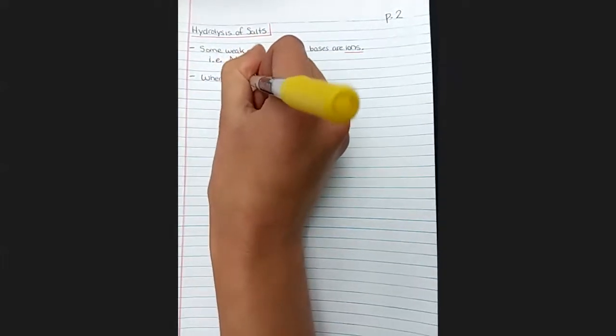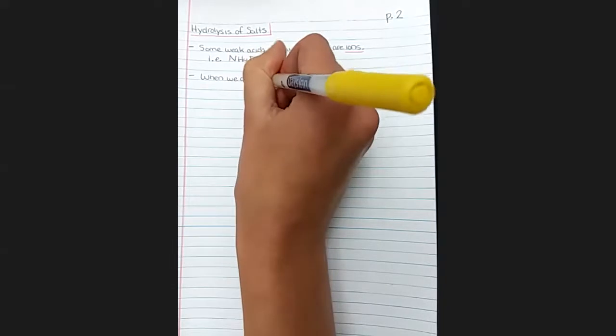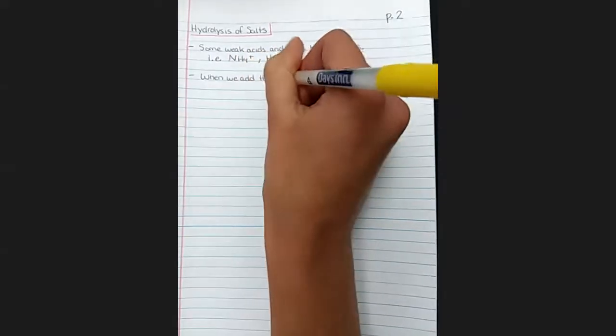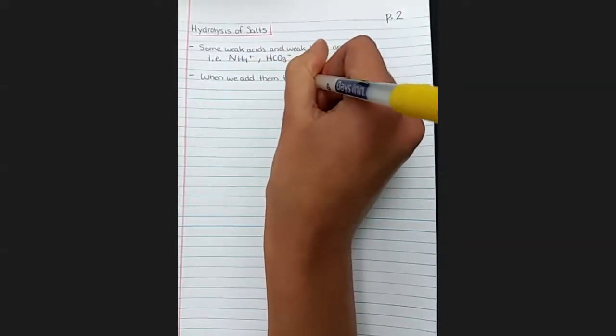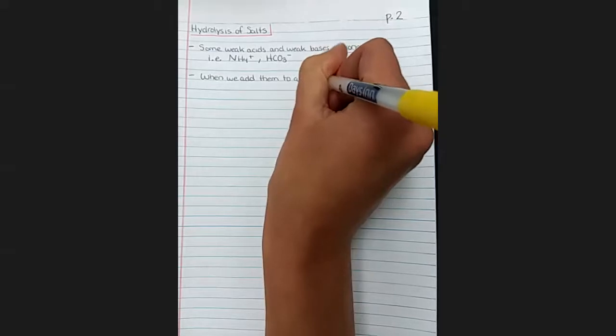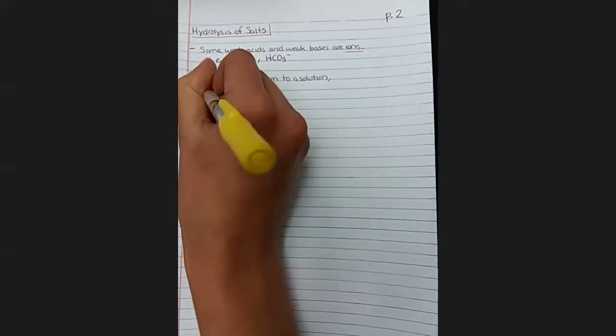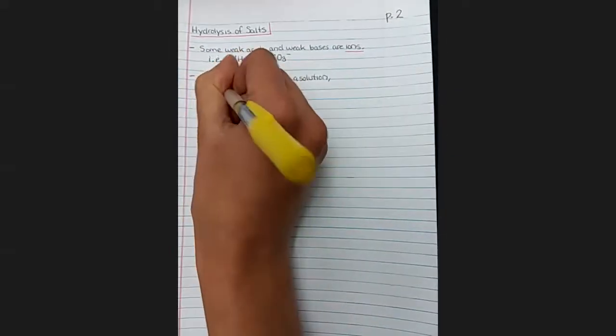So when we want to add one of these things to a solution, we need to add them in the form of neutral salts.